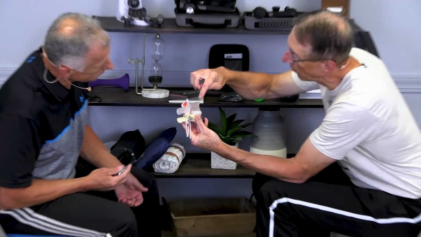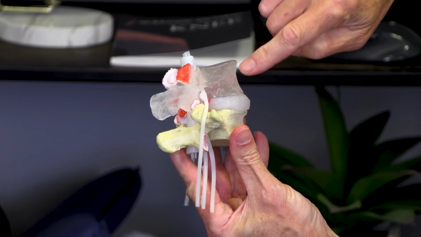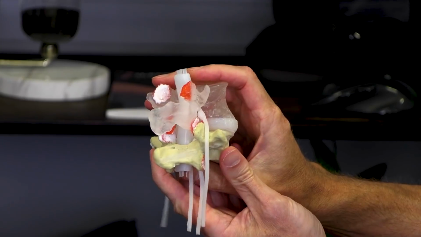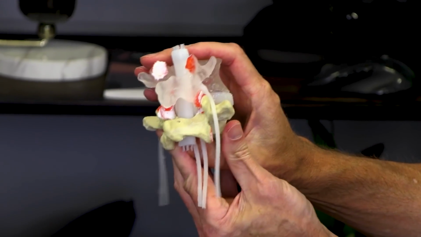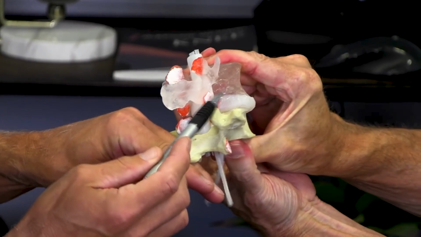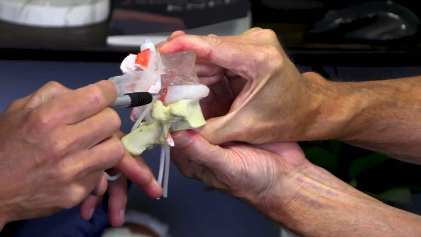So we've got two vertebrae here, 1, 2. The disc is in between. This is the disc that actually is bulging or herniated. I'll show you that right now. It's a normal disc. Now it goes in far here. I don't know if you can see it popping out there, and it's pushing right on the nerve.